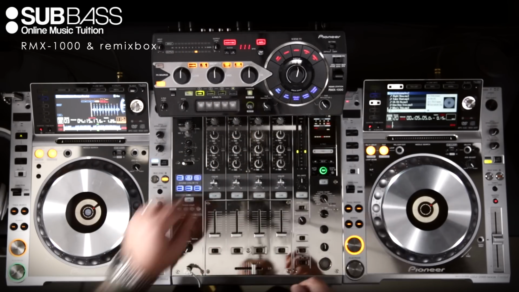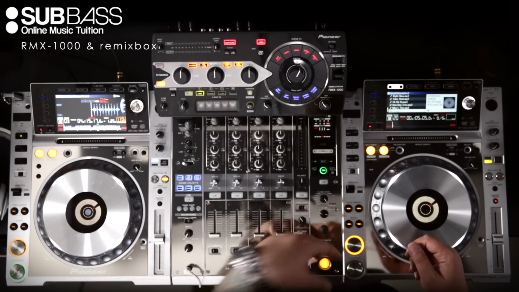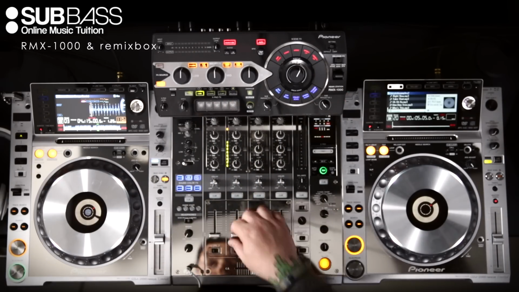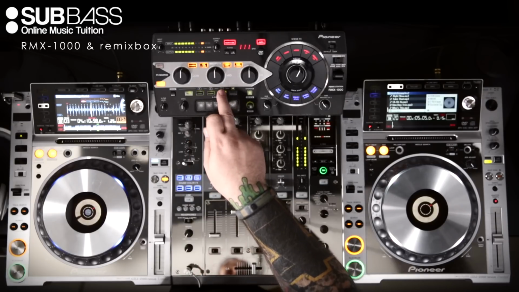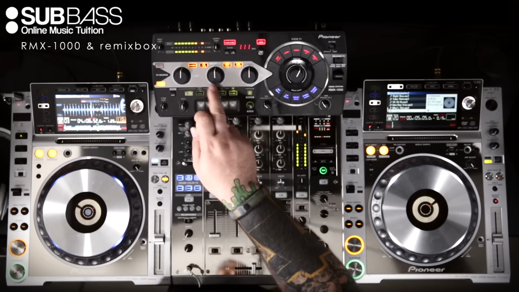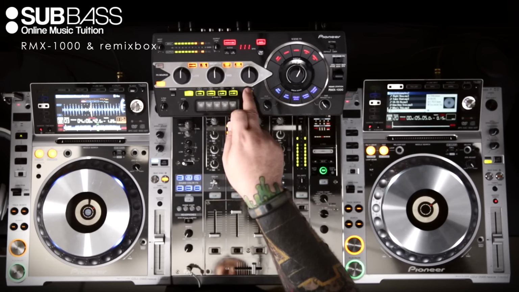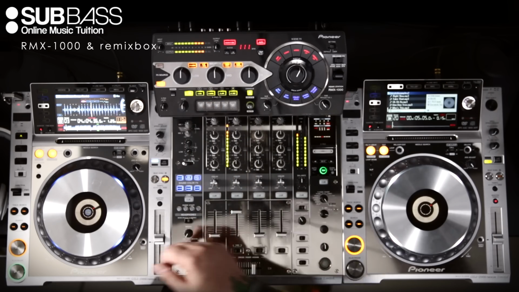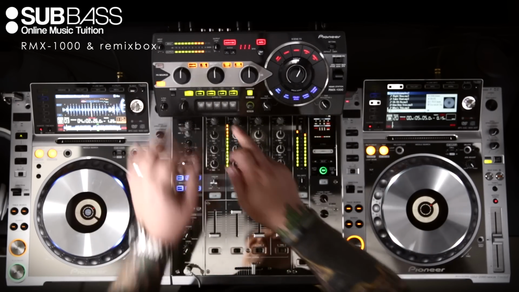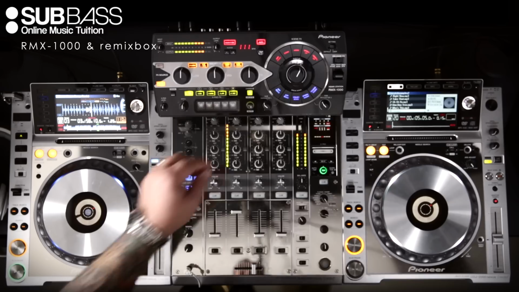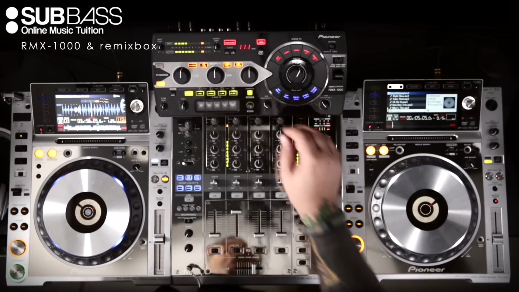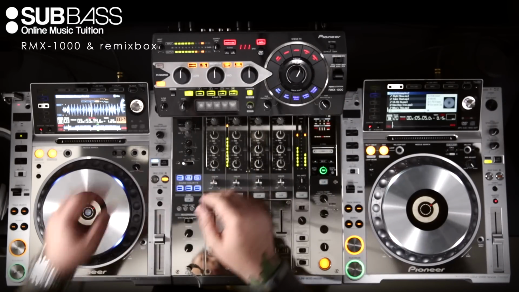So what I'm doing, I'm going to play this track. We're just going to vibe using all the different effects. We're going to come up with some rhythm effects as well. So see what we want. We're going to roll it.